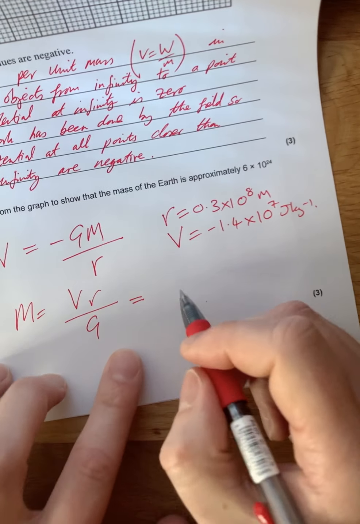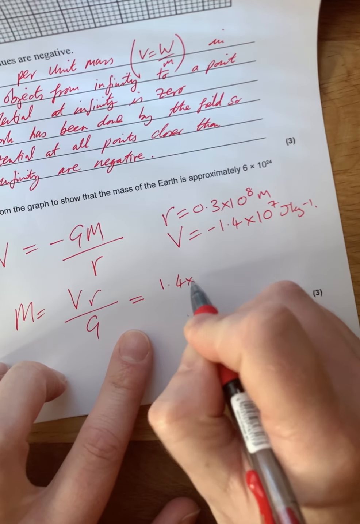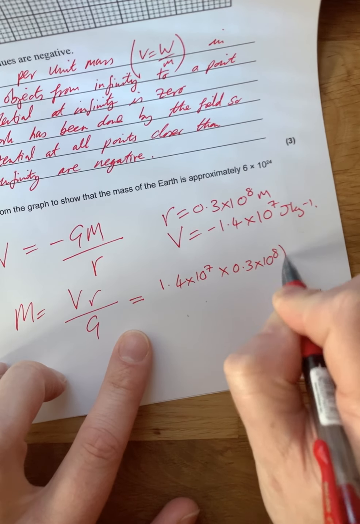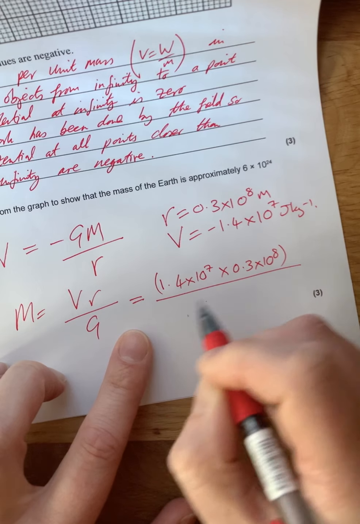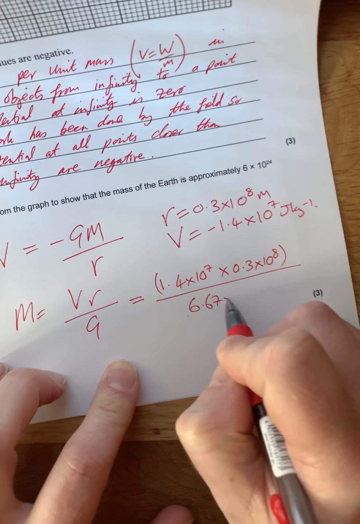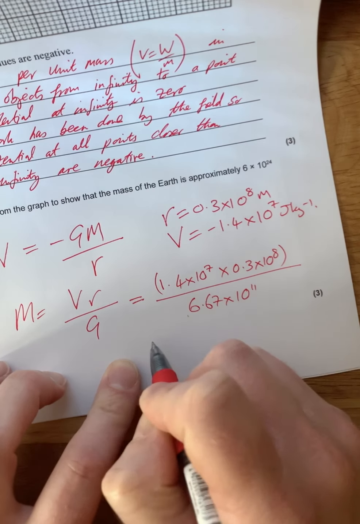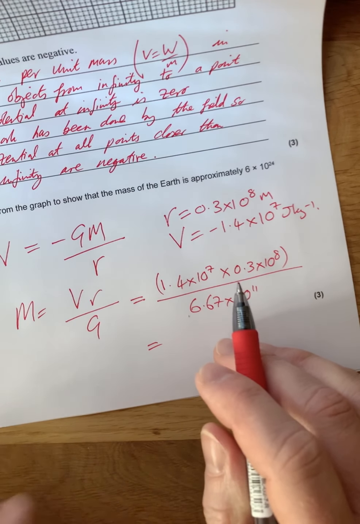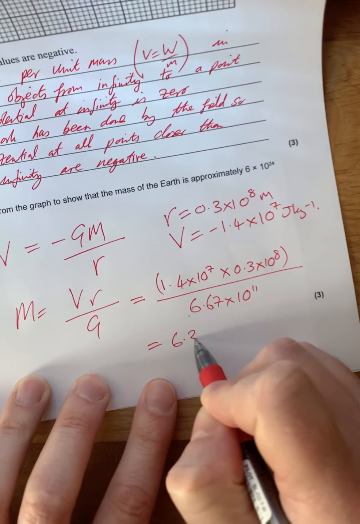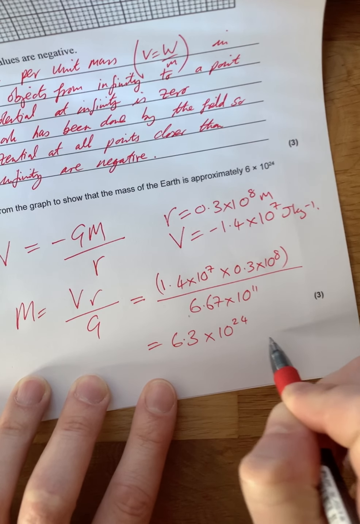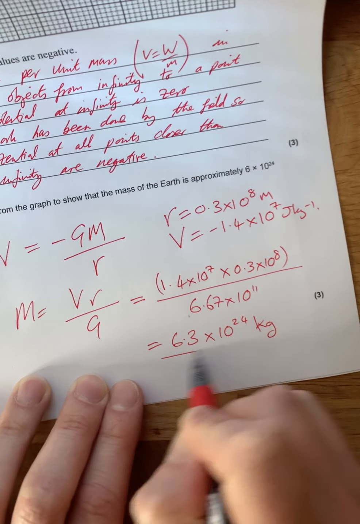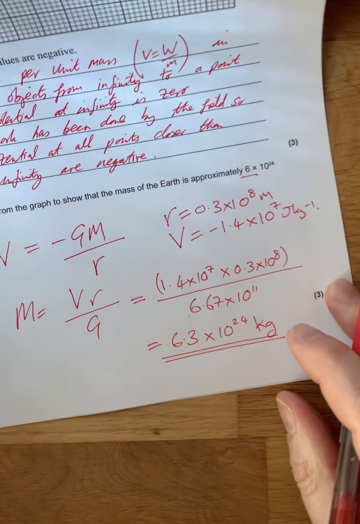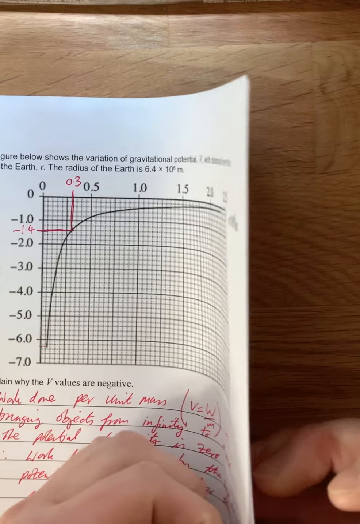Okay, let's put these values in. So we've got 1.4 times 10 to the 7 multiplied by 0.3 times 10 to the 8. Then we're going to divide all that by G, which is 6.67 times 10 to the minus 11. And then that comes out as 6.3 times 10 to the 24 kilograms. Okay, approximately 6 times 10 to the 24.